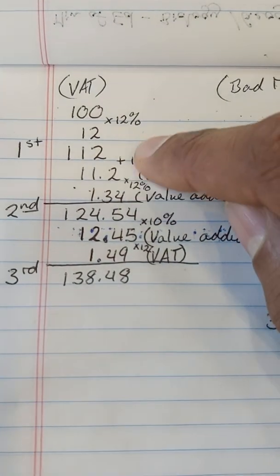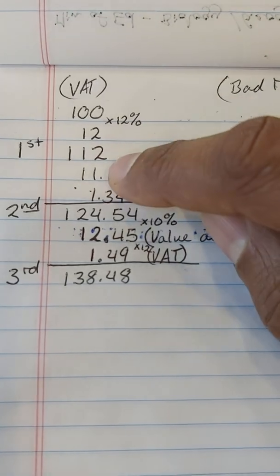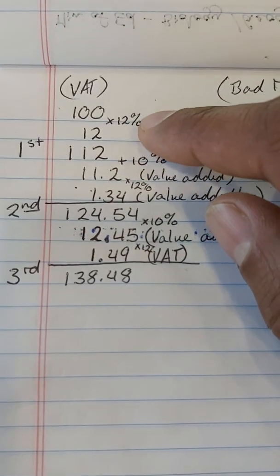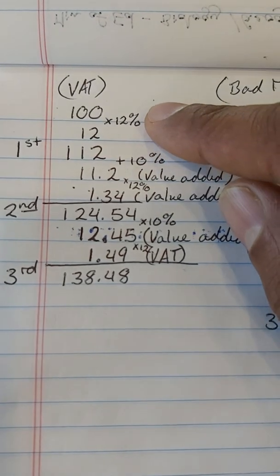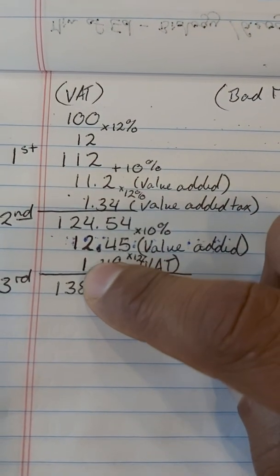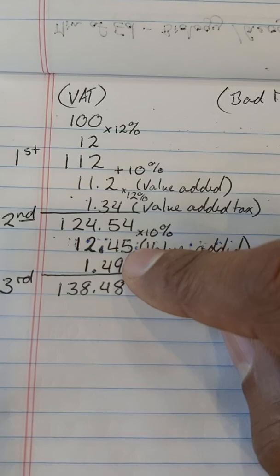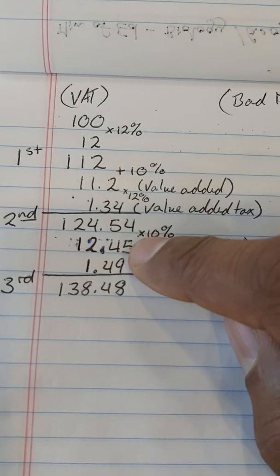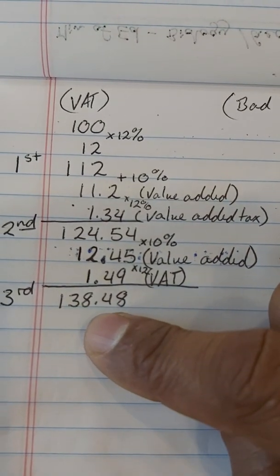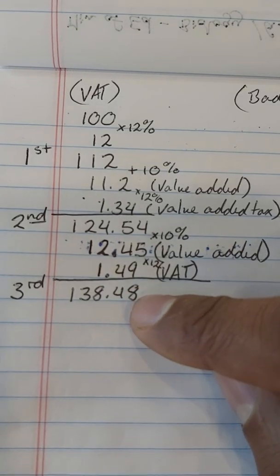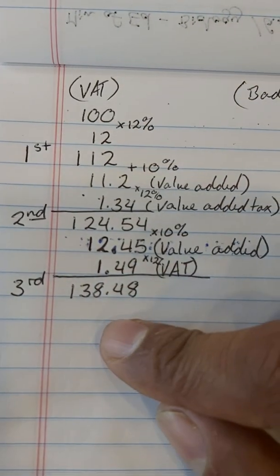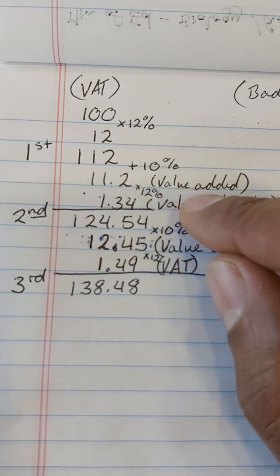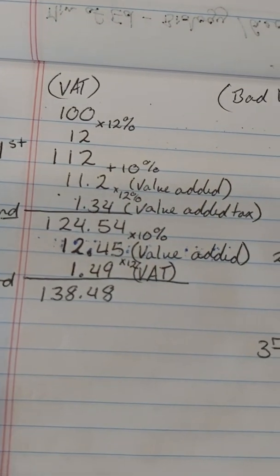They can't charge VAT on any of the stuff above, because VAT has already been charged on that. So they only charge VAT on the $12.45 that they added. Now you get $138.48. So that's how you calculate VAT if you use the value added methodology.